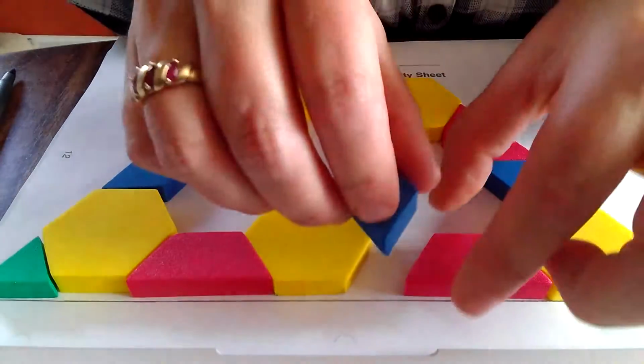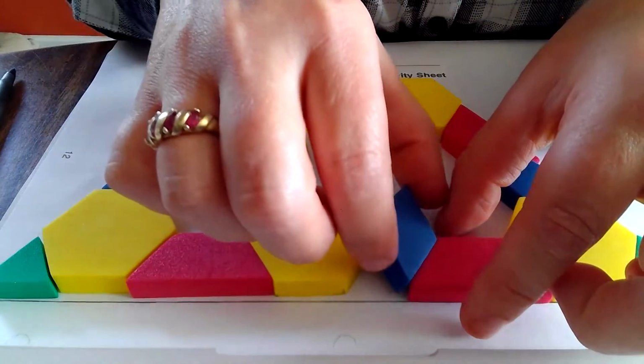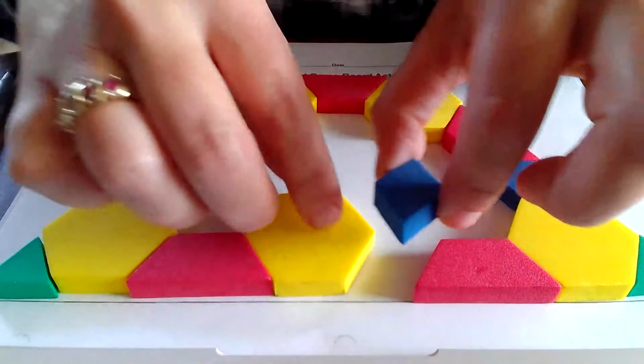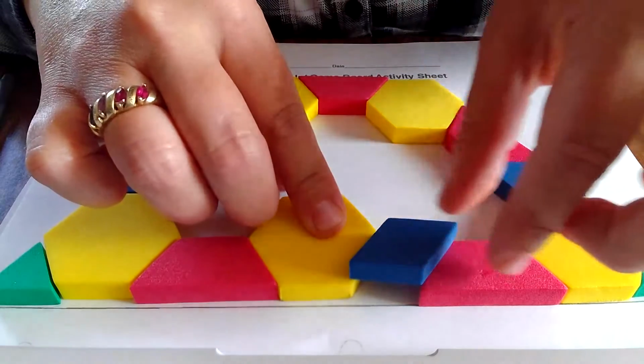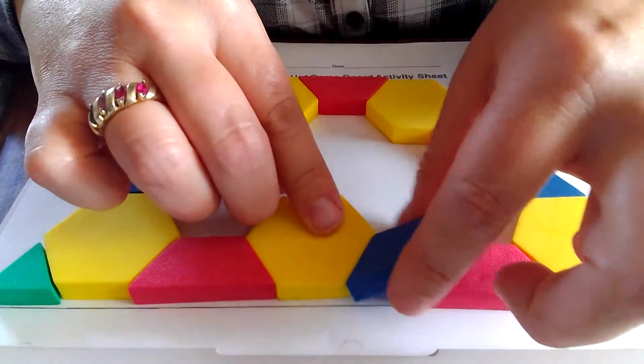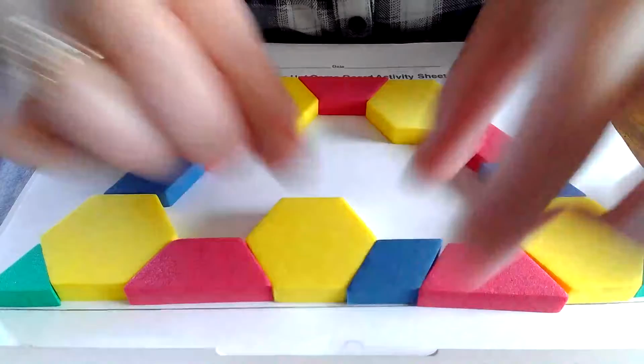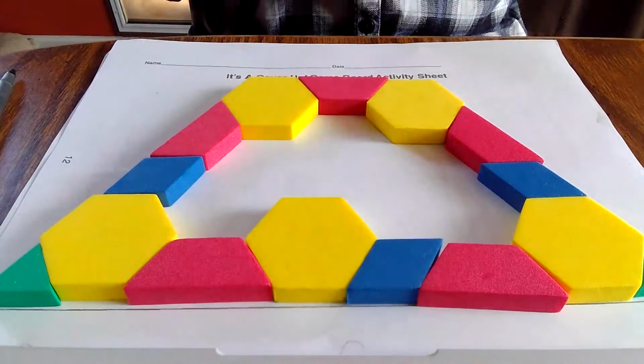And as you see, we can just continue to place different shapes. There's no rhyme nor reason. I like to fill up my outside shapes first because that helps me to fill in the inner shapes, but you could fill in the inner shapes.